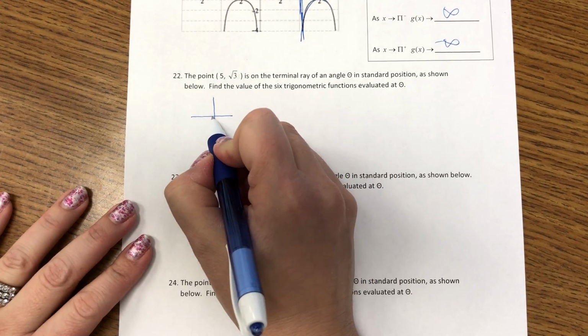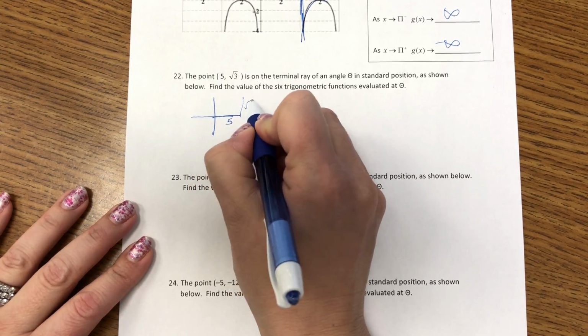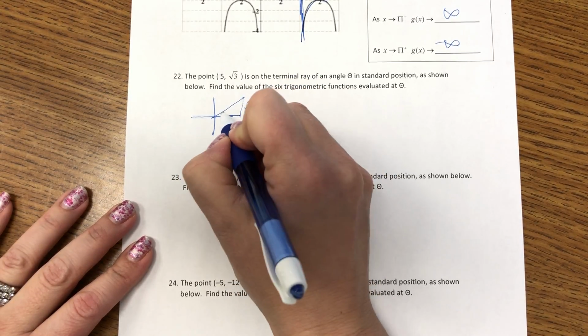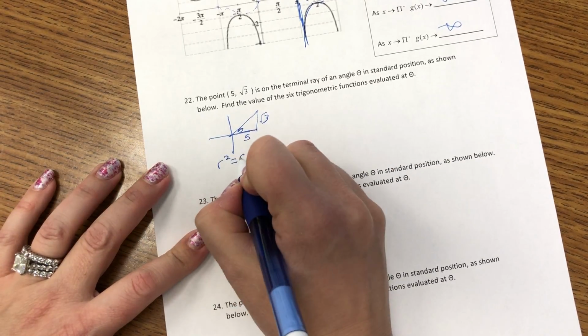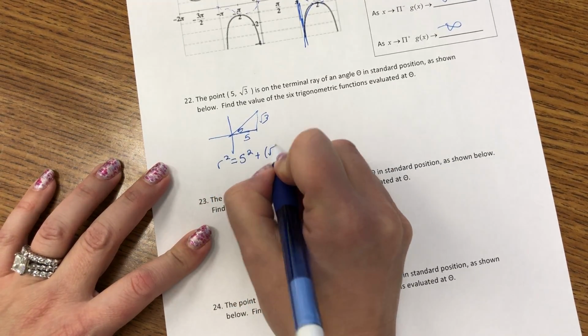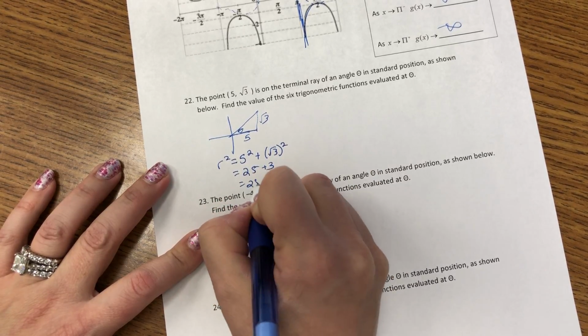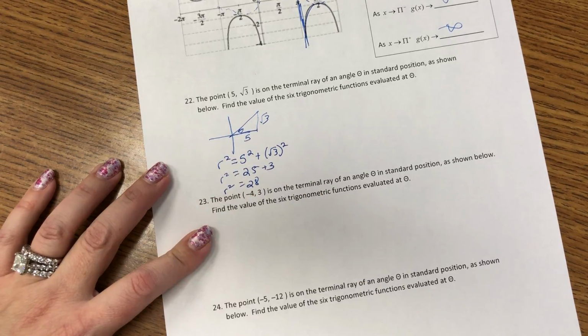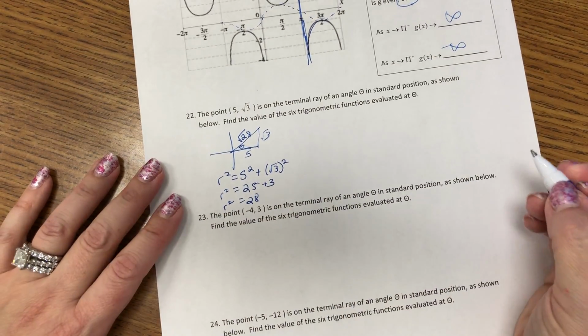So if we have the point 5 and root 3, so that's to the right 5 and up root 3. Here's theta. I need to find the radius, so r squared equals 5 squared plus root 3 squared. So r squared is 28, so the radius is the square root of 28.